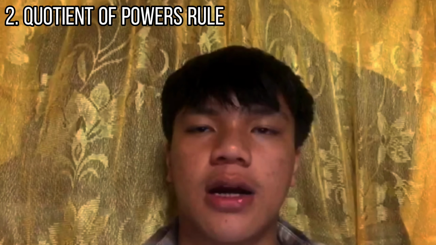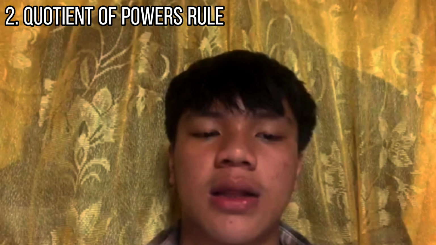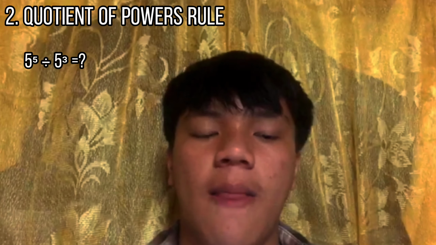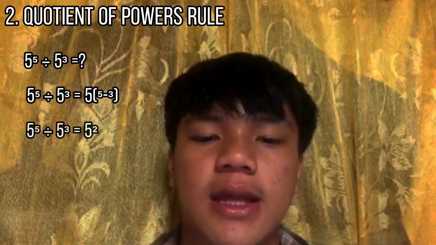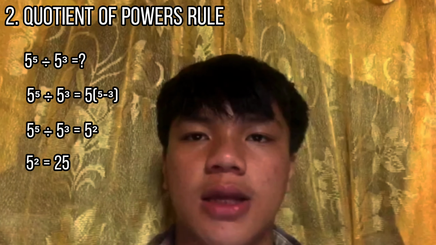Number 2. Quotient of power rule. Multiplication and division are opposites of each other. Much the same, the quotient rule acts as the opposite of the product rule. When dividing two bases of the same value, keep the base the same then subtract the exponent values.